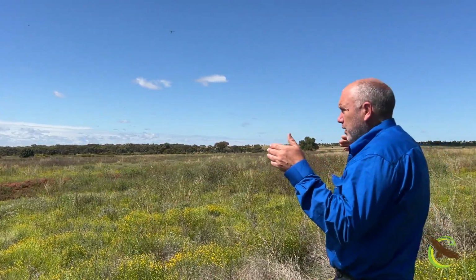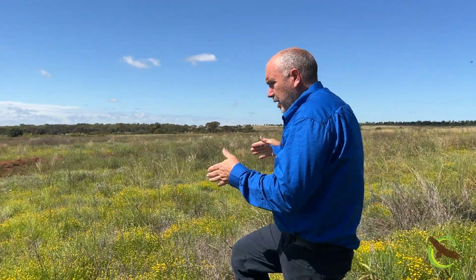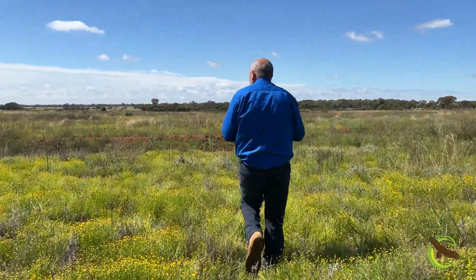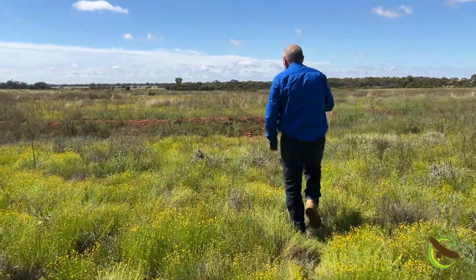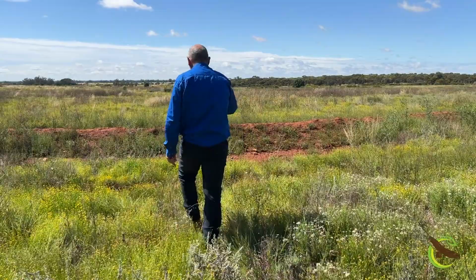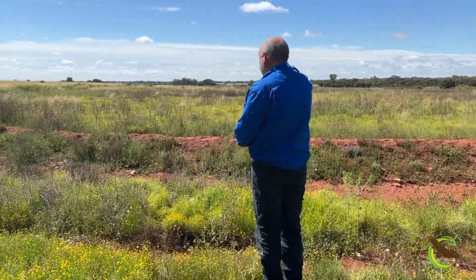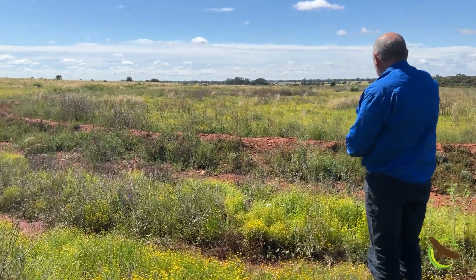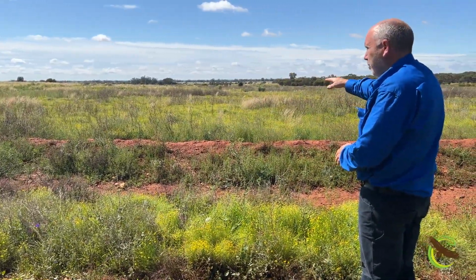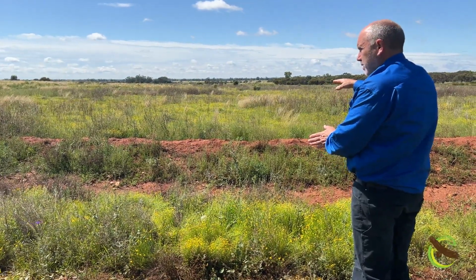So this is coming in this valley, and then if we come over here, it drops into this water spreading bank, and right here, to stop the water continuing down the gully, we put the bank on the bottom side of the ditch.